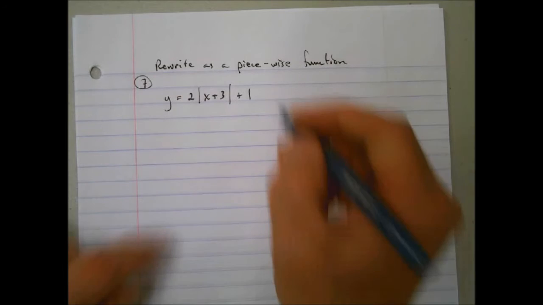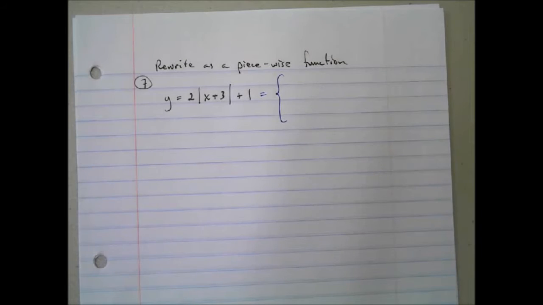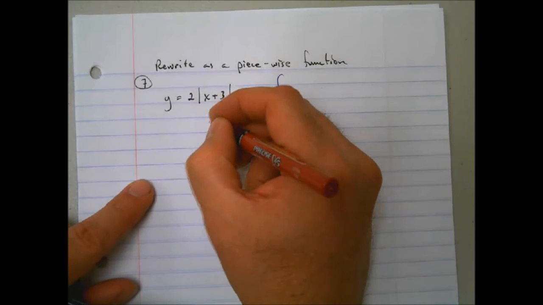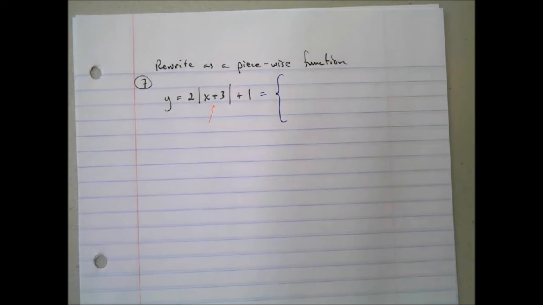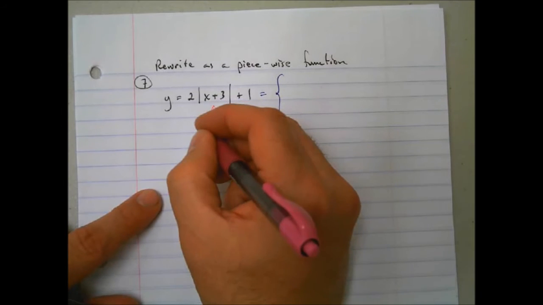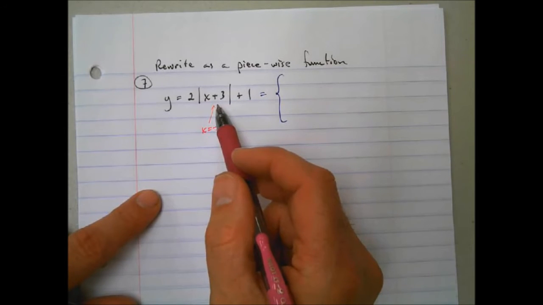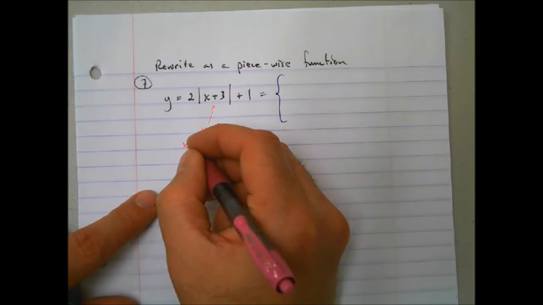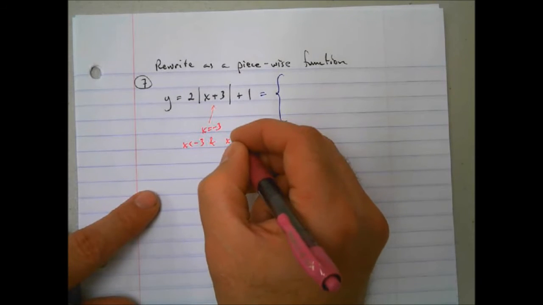So really this is equal to, and first we need to figure out where the dividing line is. Well, the dividing line is whatever makes it 0 inside the absolute value. So what value of x will make it 0 inside the absolute value? When x equals -3, that's the dividing line. So that makes it 0 on the inside. So we would have to the left of it, x less than -3, and to the right of it, x greater than -3.